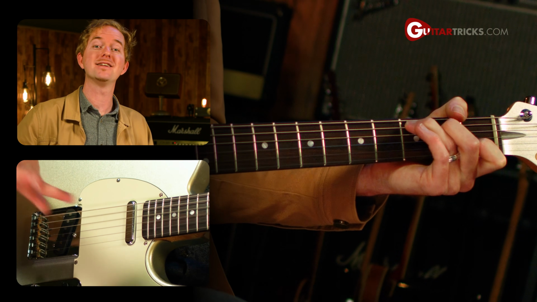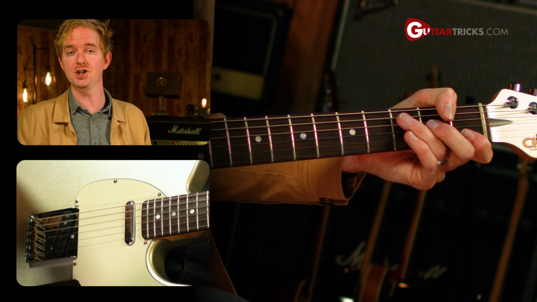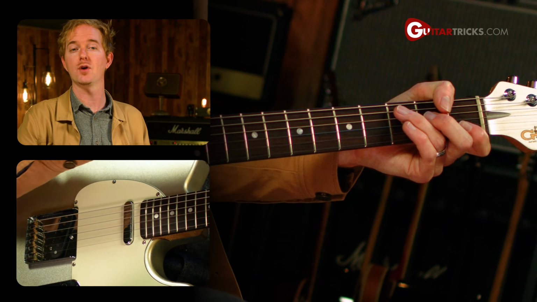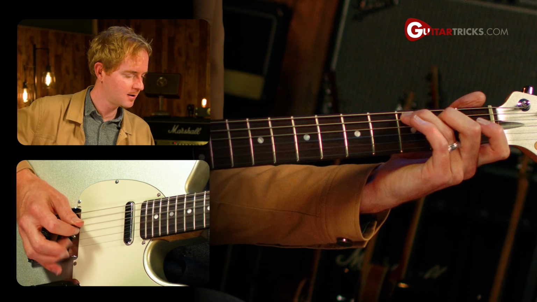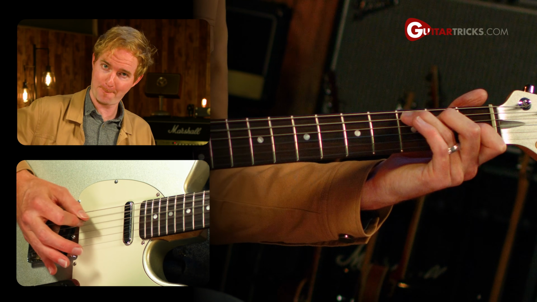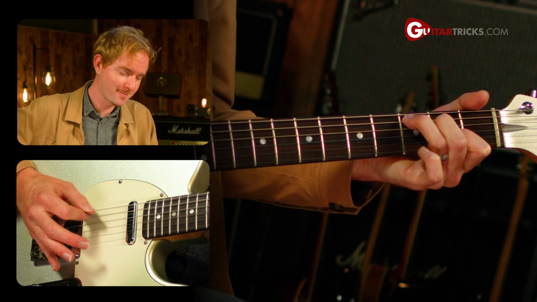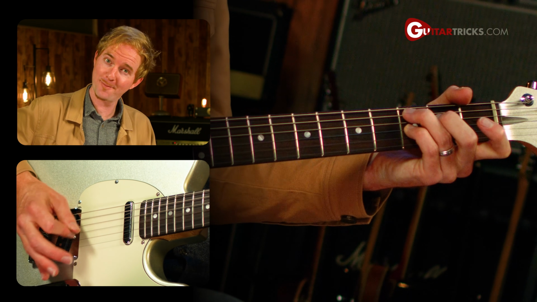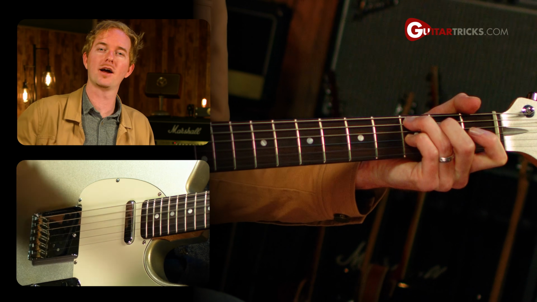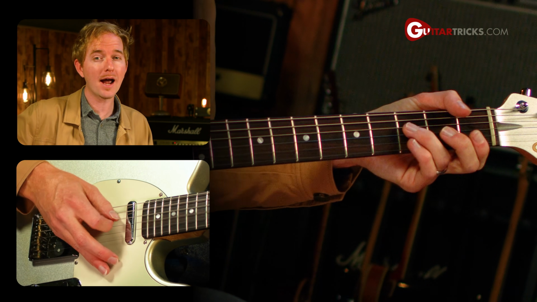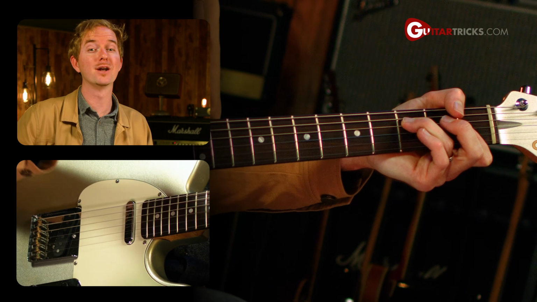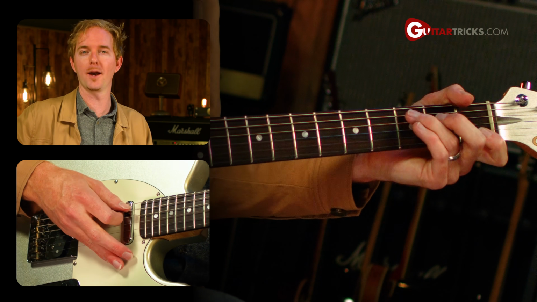So what we're seeing here is a basic line cliche walking up and creating suspense from the open G to the next fret, the next fret, the next fret over the C7, finally resolving to F, which is a 4 chord, F minor, making it a little bittersweet, and then resolving to the 1.